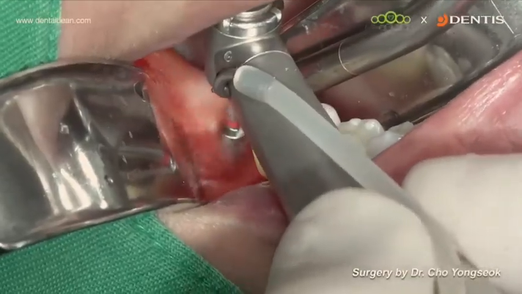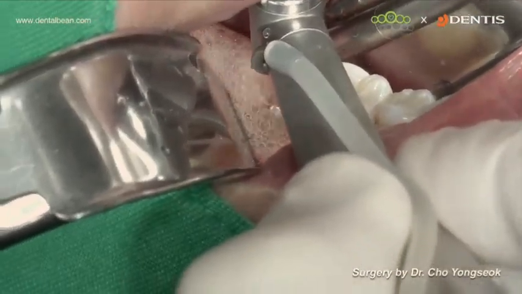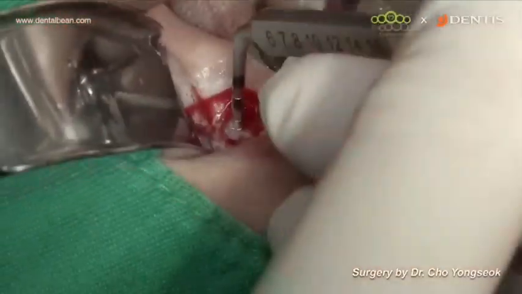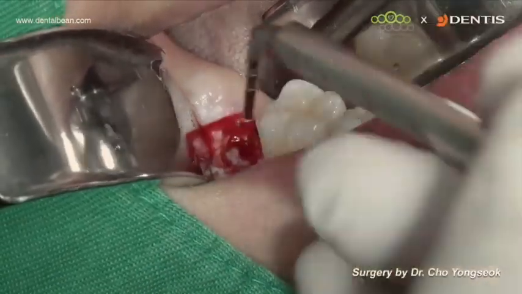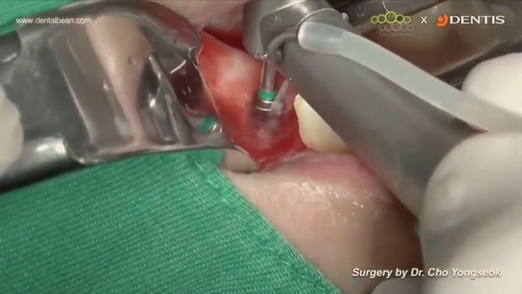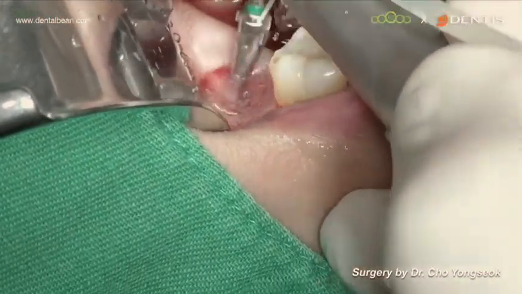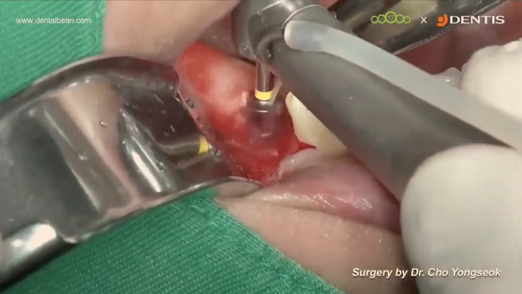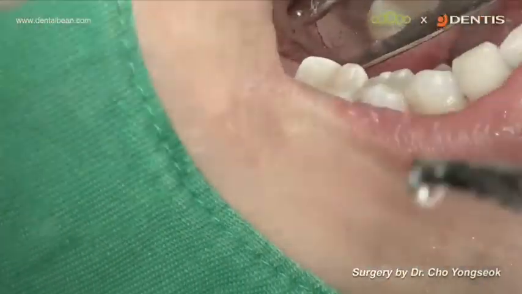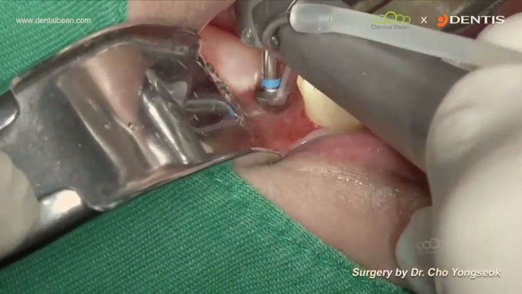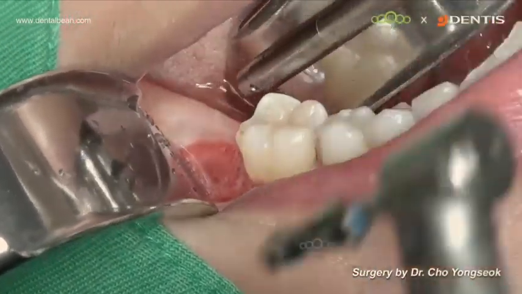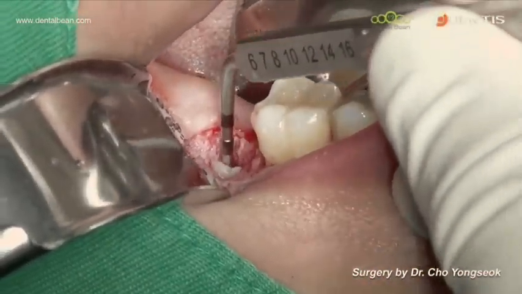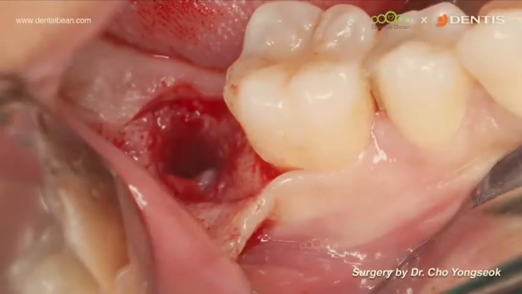Although it is not in a completely healed state, I prepped the osteotomy in the normal way. Apical bone is dense enough, so normal osteotomy was done. Increase the diameter of the drills, and intermittently check the depth and the condition of the hole with the depth gauge.